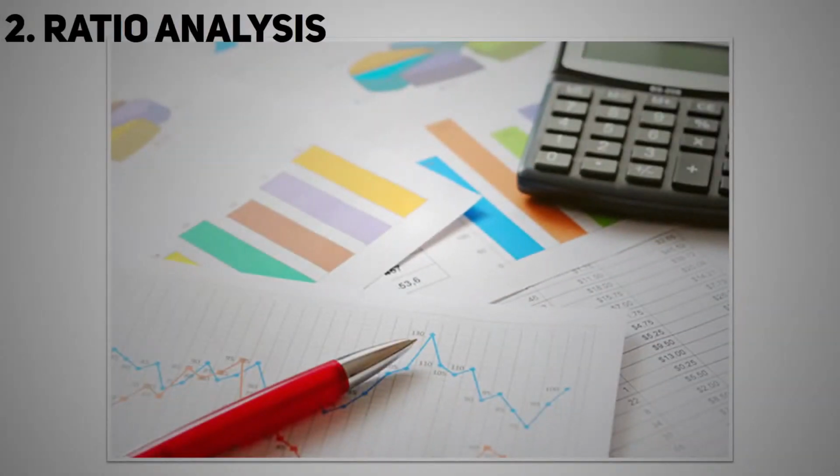Moving on to the next modern technique, that is ratio analysis. Ratio analysis means analysis of financial strength through calculation of ratios. Basically, it calculates the relationship between two values. It's the most commonly used technique. This ratio analysis is mainly further classified into small groups. We'll be discussing them one by one.